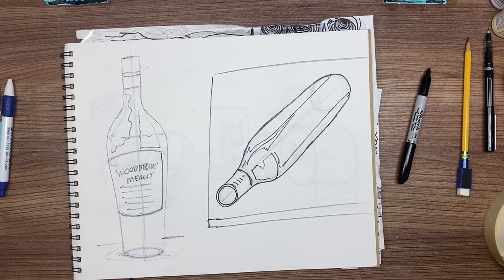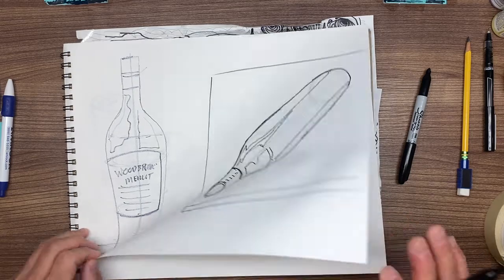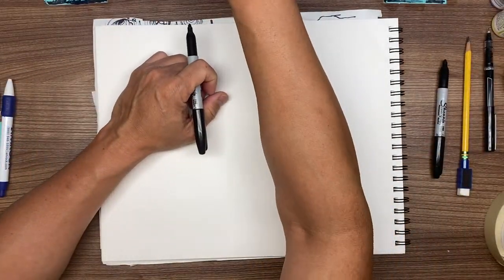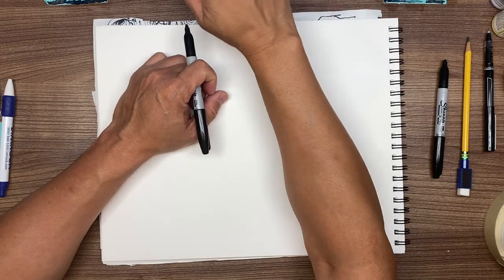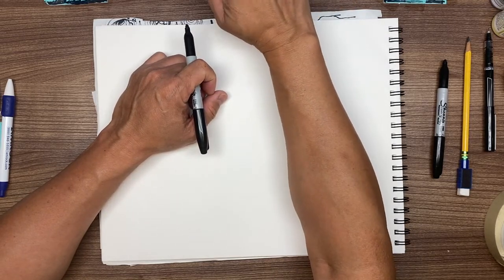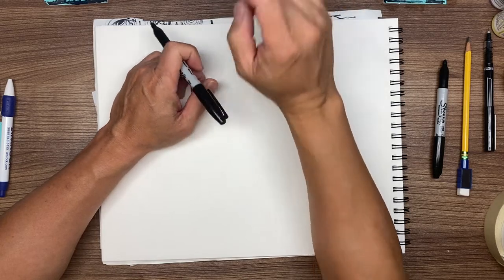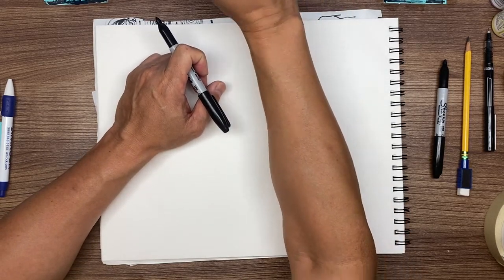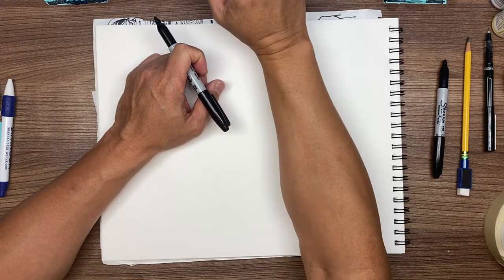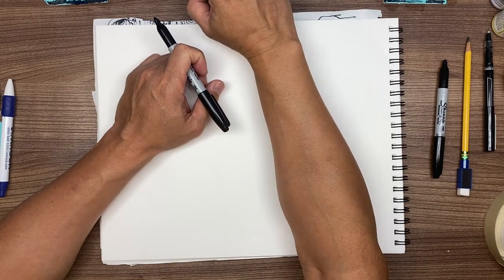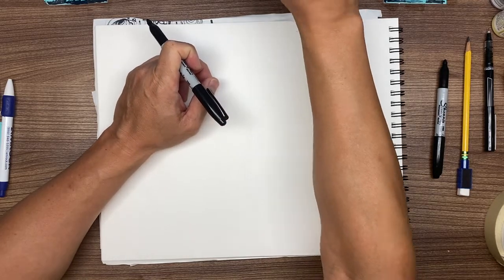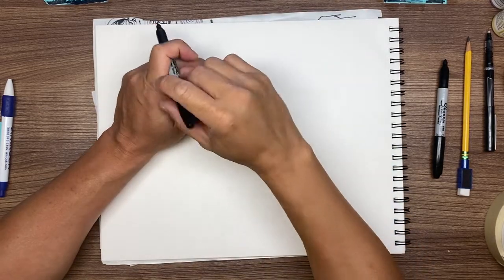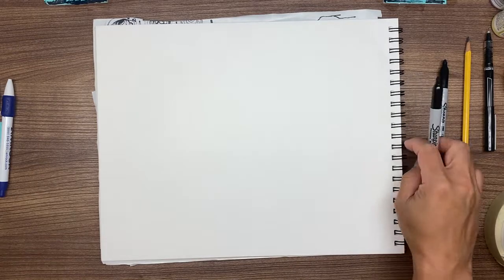Let's see, what was the last one? Suggestion, maybe a rolling pin. I haven't drawn a rolling pin in a long time. Let's see if we can draw a rolling pin here. One of the hard parts is finding a good image to work with. And I think I found one right here. Okay, so let's start off with a pencil.